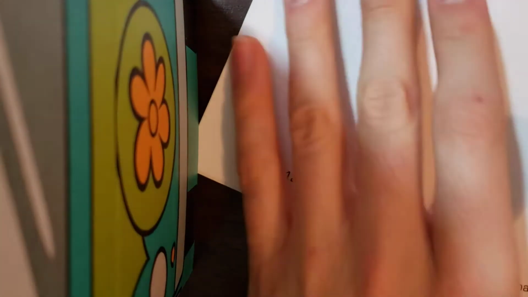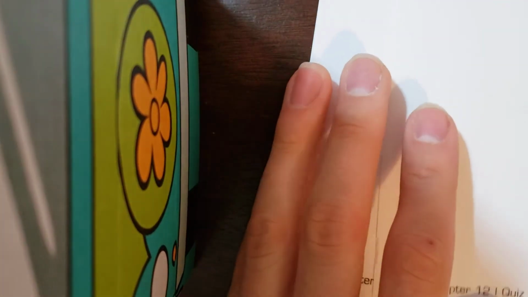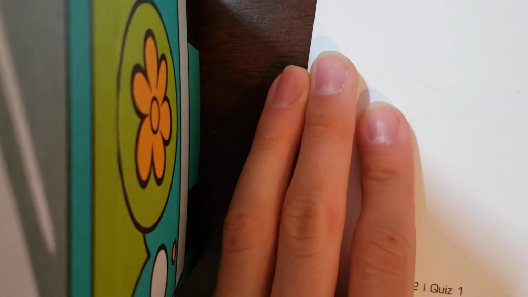Flipping it over to the back. One moment, please. Just want to make sure this is nice and pretty. On the back.